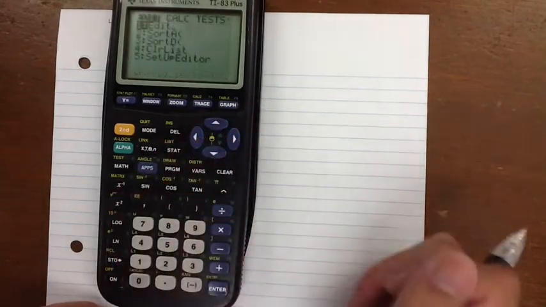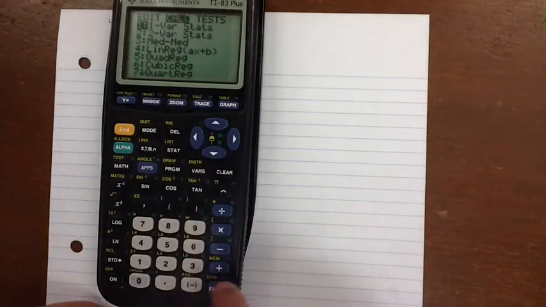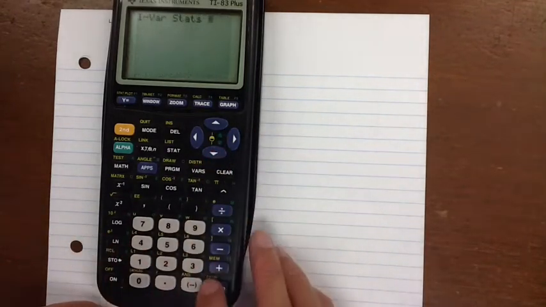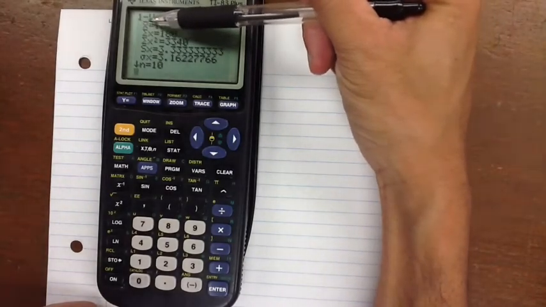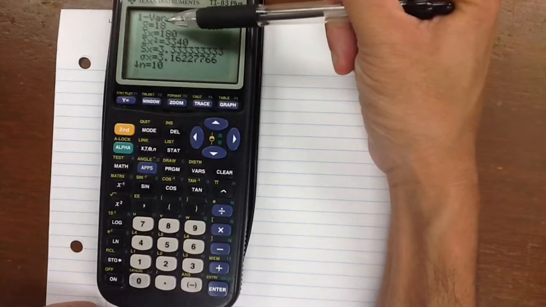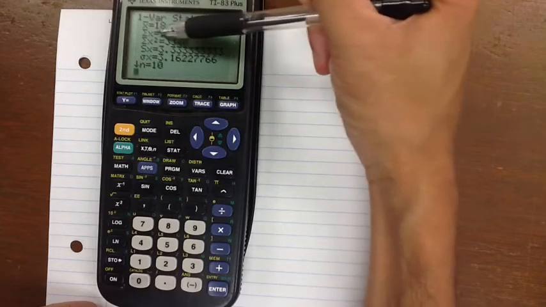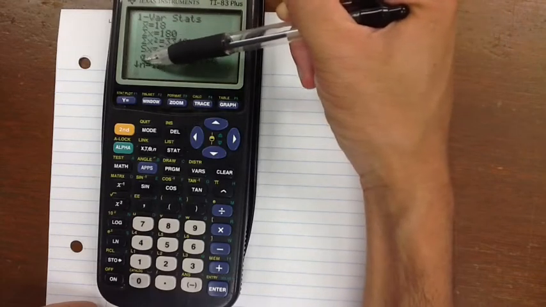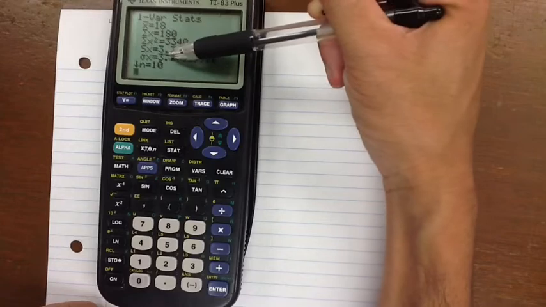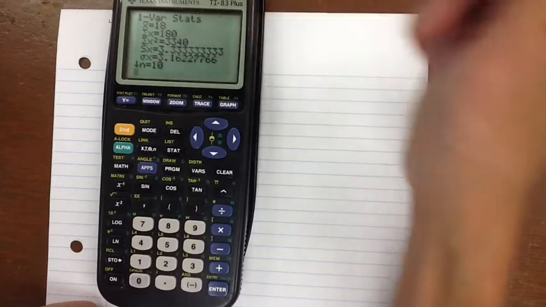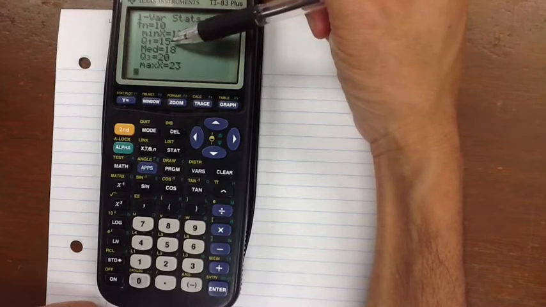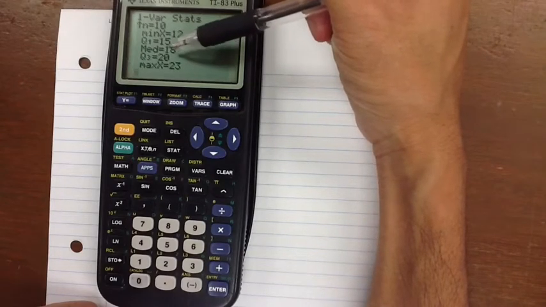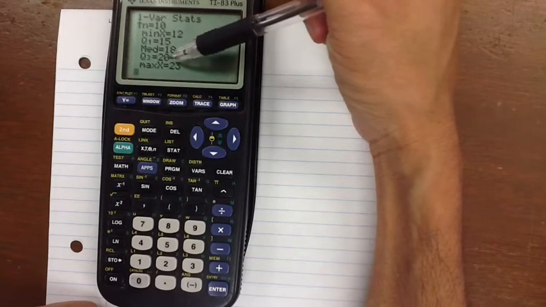Once you've done that, Stat, Calc, 1-Var Stats, press enter. You may have to press enter a few more times. This number, x with a bar over it, is your mean. This number is the sum of all of your terms. This number, the one with the little sigma, is your standard deviation. n equals 10 means that you have 10 numbers in there. The minimum is 12, the first quartile is 15, the median is 18, the third quartile is 20, the max is 23.